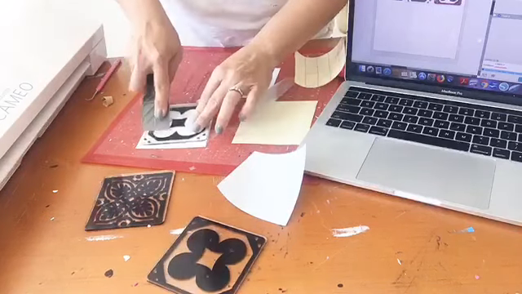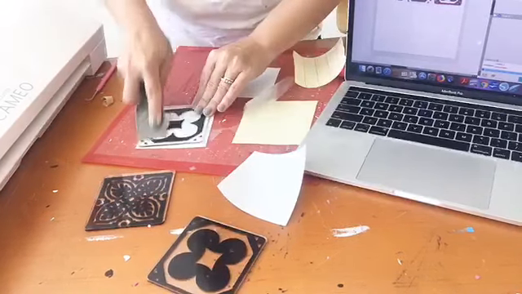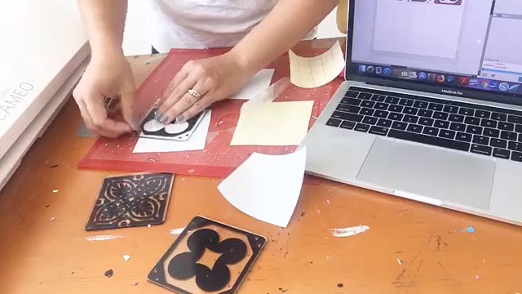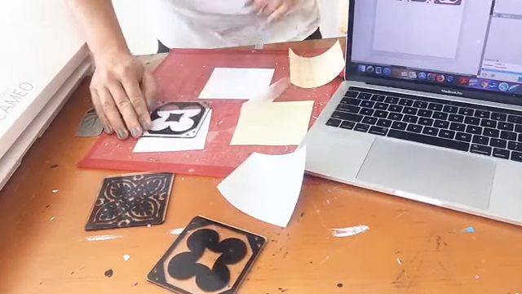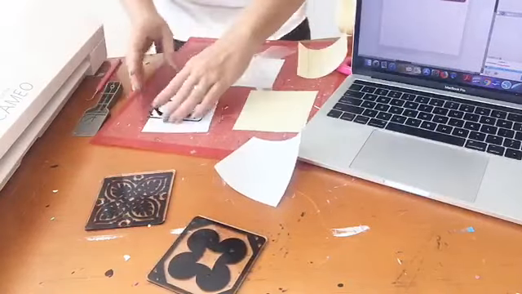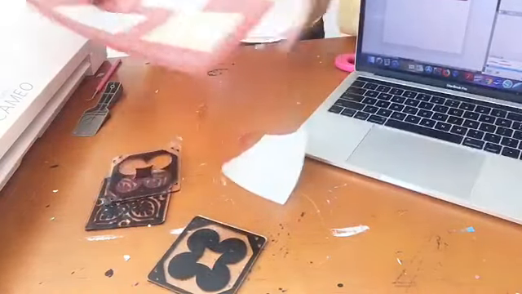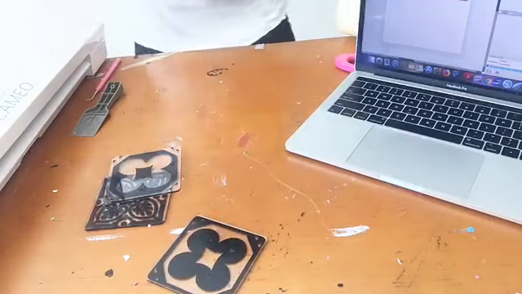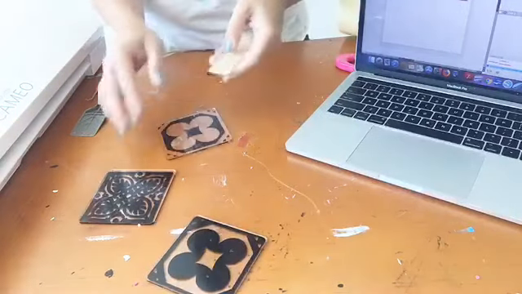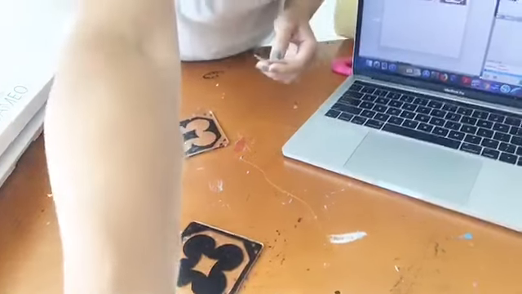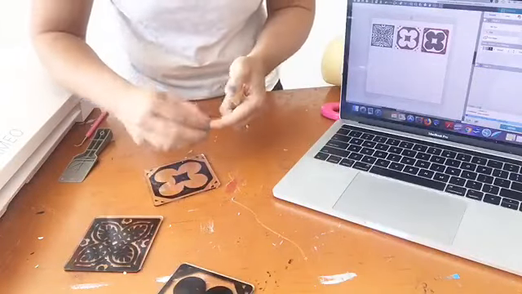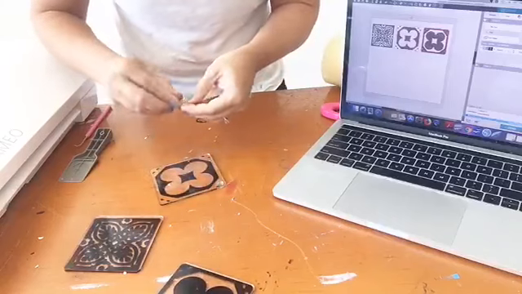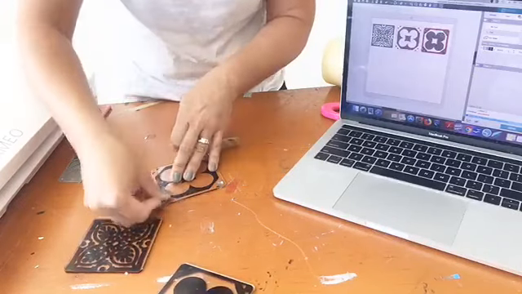All right. Okay. And pull the transfer off that one. Okay. Now, there's our coasters, kind of. All right. So now the last step. Just throw that on the floor. Okay, the last step is to use these little bumpers that came with these tiles, or with these coasters.